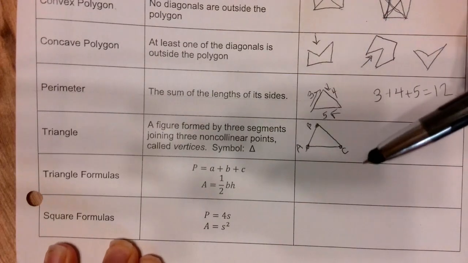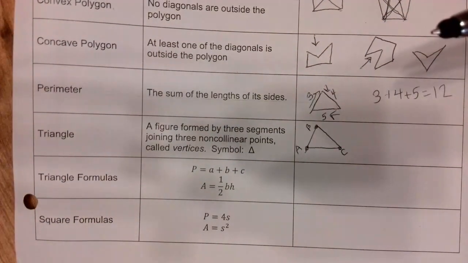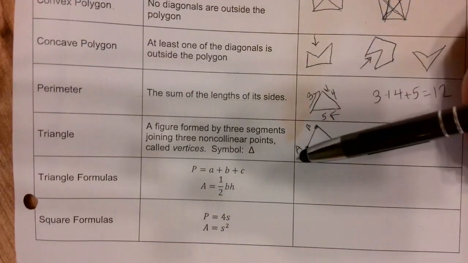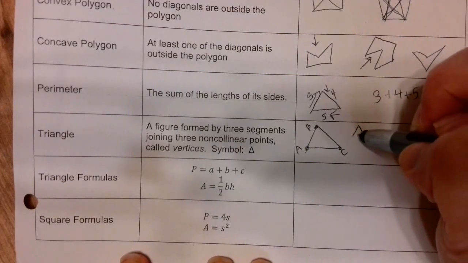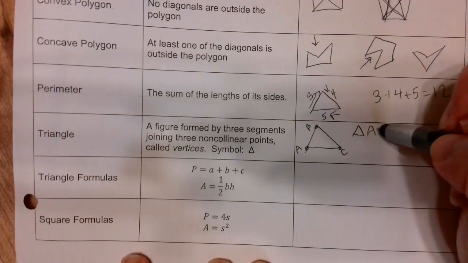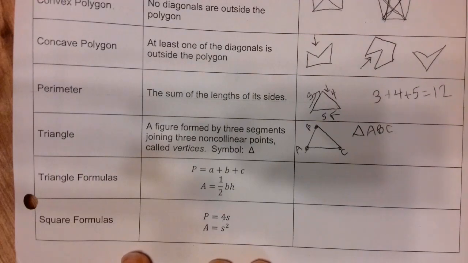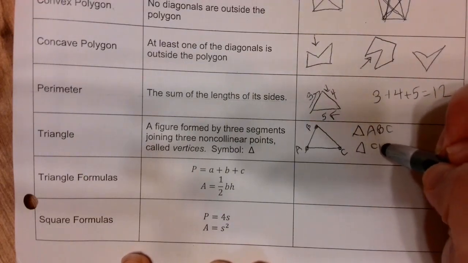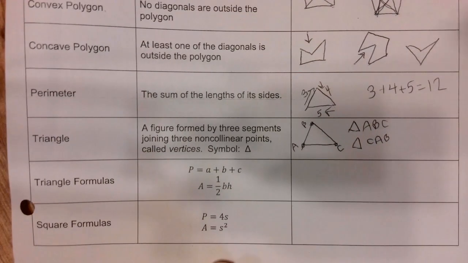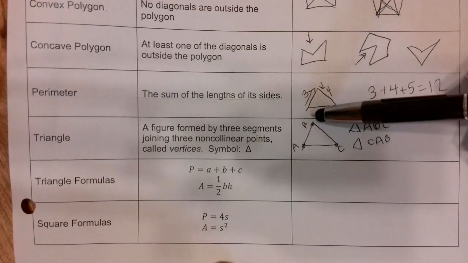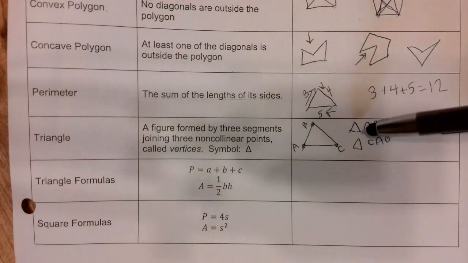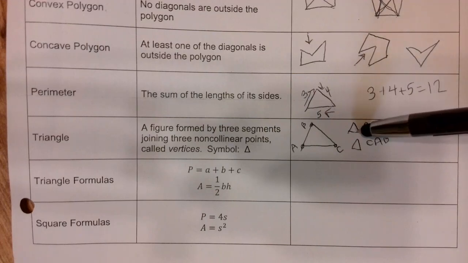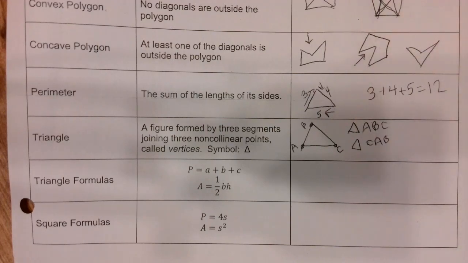They cannot be in a straight line. If A, B, and C are in a straight line, then you just get a line. It's not a triangle, so they have to actually make a triangle. And this triangle we would call triangle ABC. Now if you wanted, you could also call it triangle CAB, or triangle BCA, or triangle BAC. You can put them in whatever order you want for a triangle. But this symbol right here is necessary. That's the symbol for triangle.